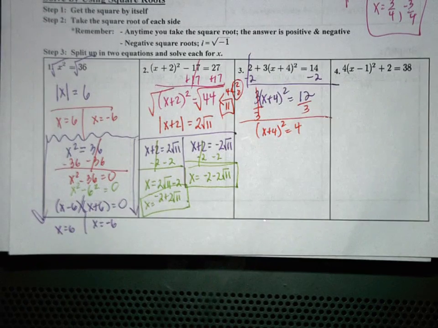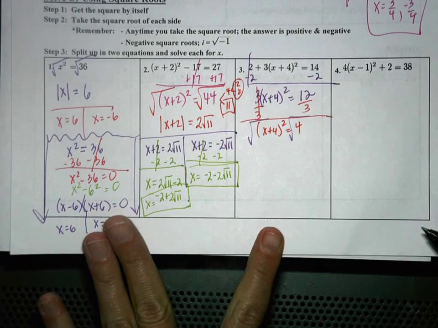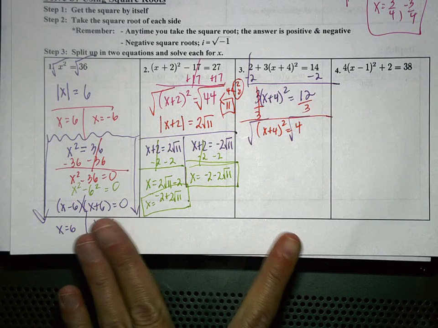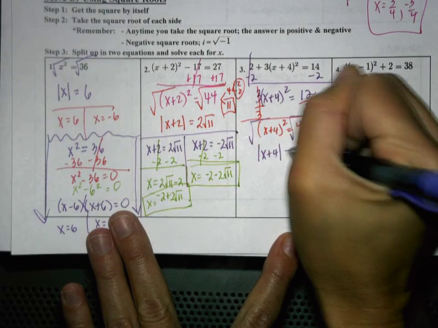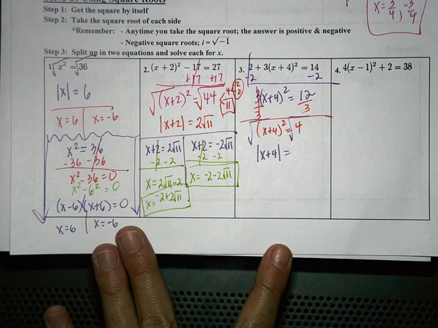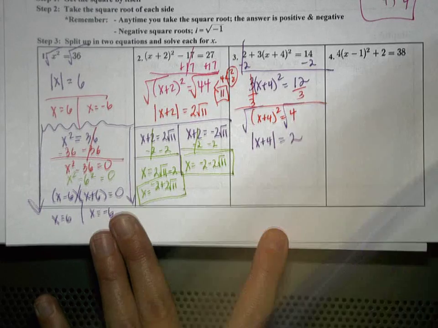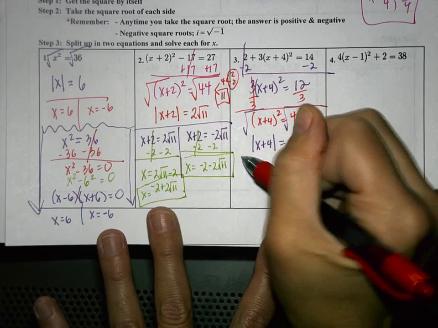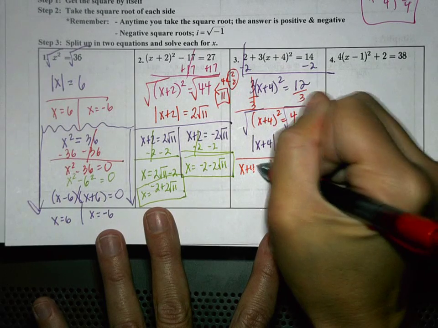Good. What am I going to do now? Good. Square root both sides. When I take the square root, it becomes a what? Good. Absolute value of x plus 4 equals, and what is the square root of 4? 2. At this point, what do we do? Very good. Make 2 equations. So my first equation is x plus 4 equals 2.